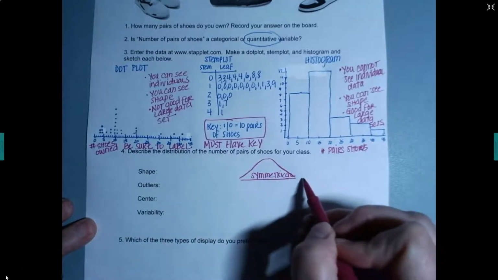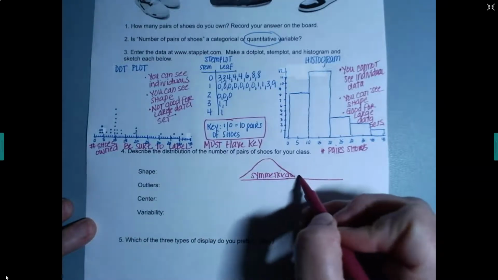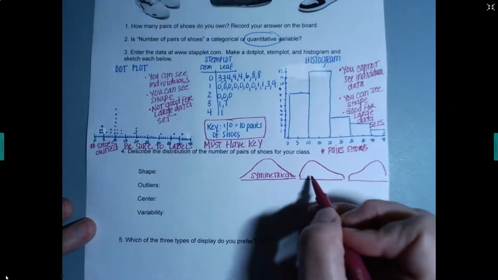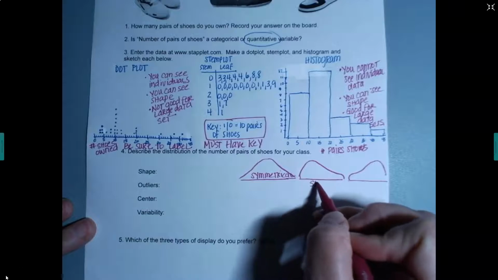And the other two shapes, we have one where you're going to have the lump more on the one side, and then you're going to have one with the lump more on the other side. So these shapes, they're skewed. Both of these are skewed.